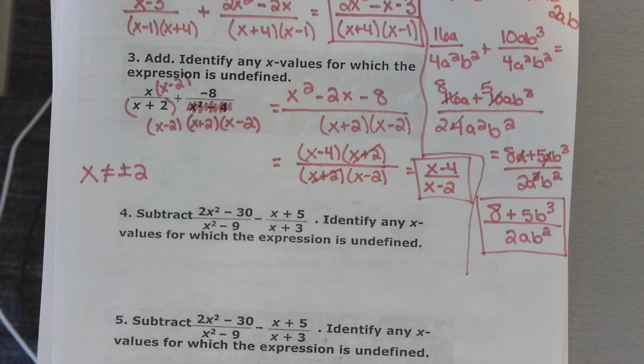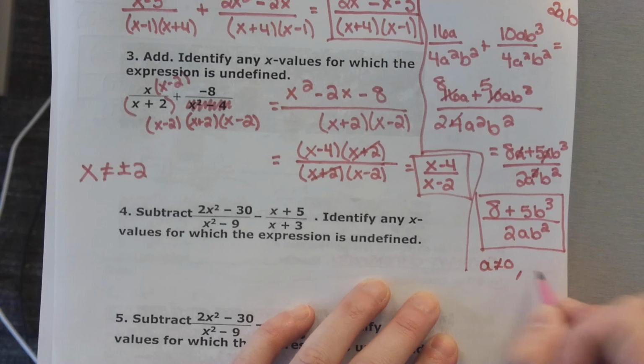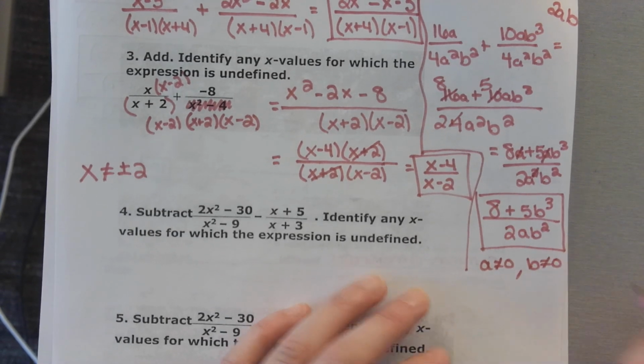Good? Okay. If we think about this one, in terms of undefined, it would just be a can't be 0 and b can't be 0. Because if a is 0, it would make that whole denominator 0, and same for b.